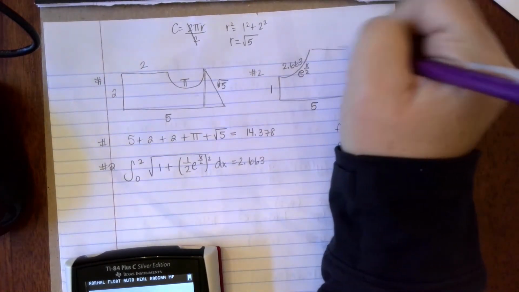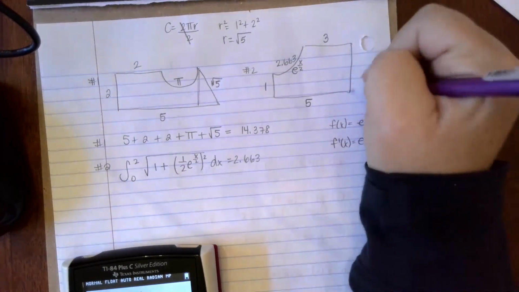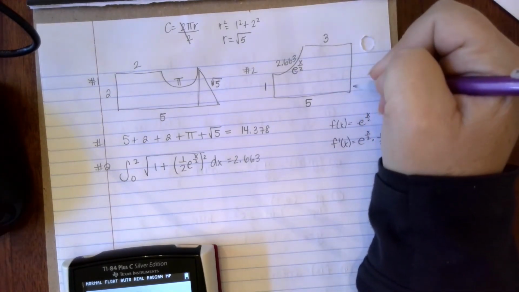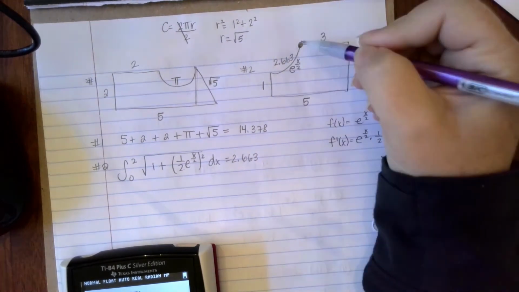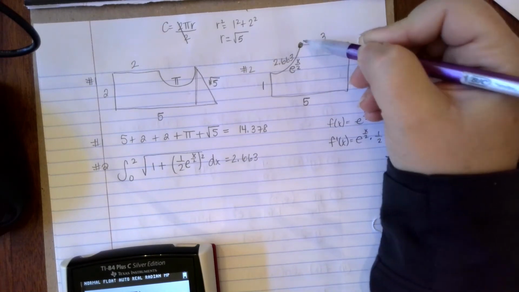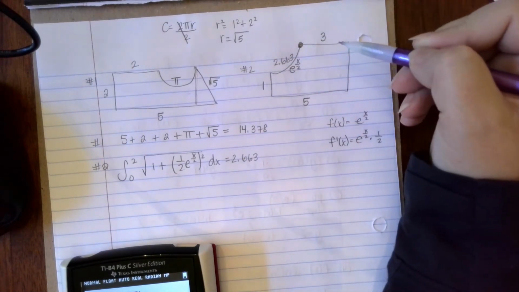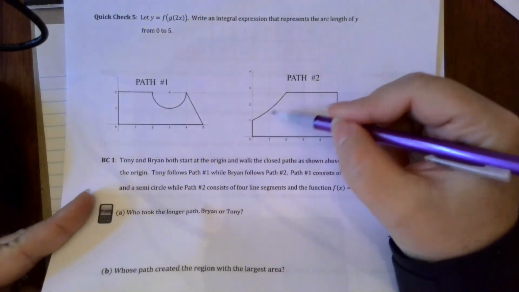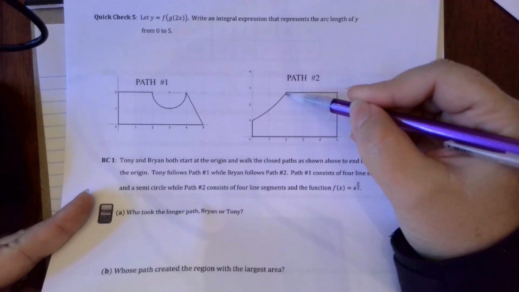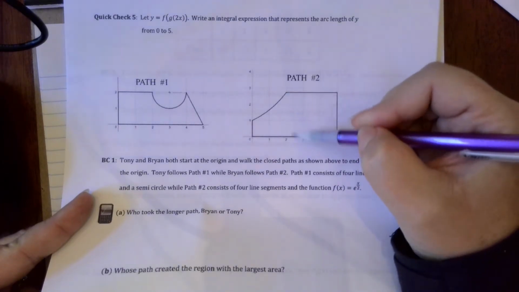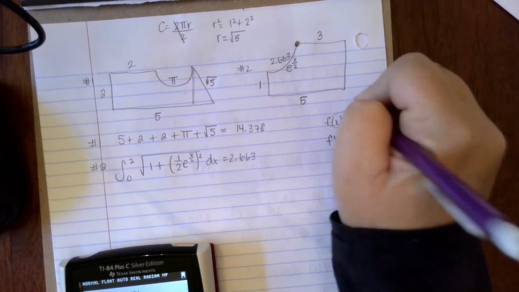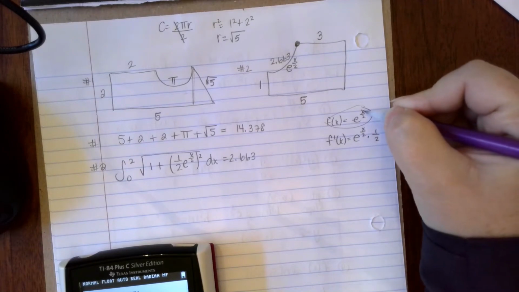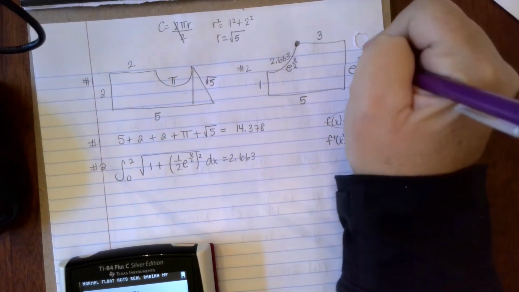The distance up here is going from 2 to 5, so that's going to be 3. Now the distance right here, we don't know how high that is, but could we find this point right here? If we could find the y value right here, then we would know the height of this thing. The y value right here is the function f of x at x equals 2. So it's e to the x over 2, this function right here, evaluated when x is equal to 2. Well, that's e to the 2 over 2, which is just e to the 1.